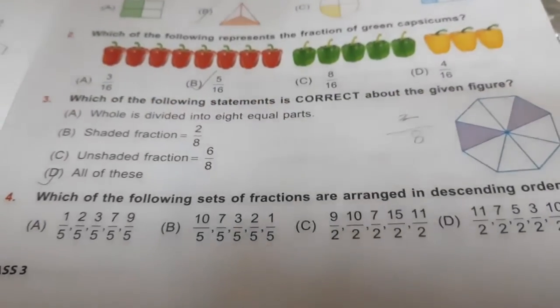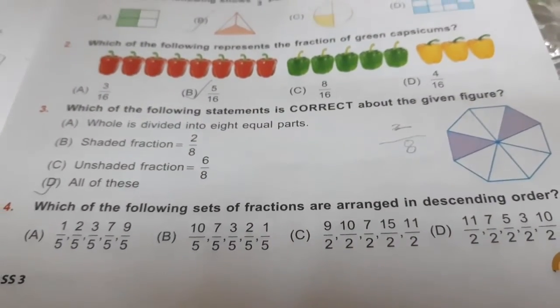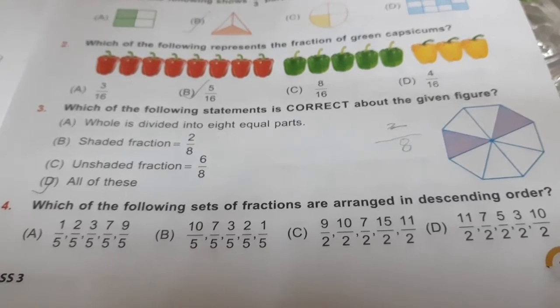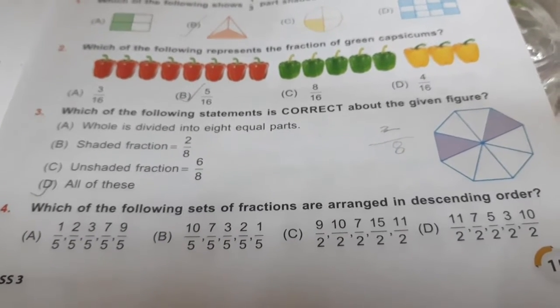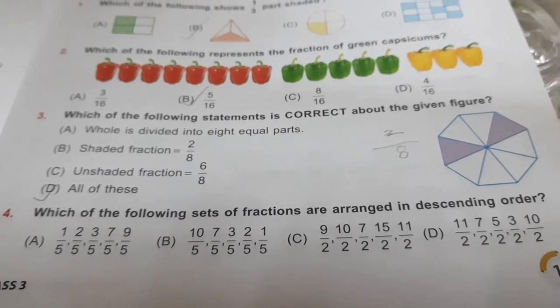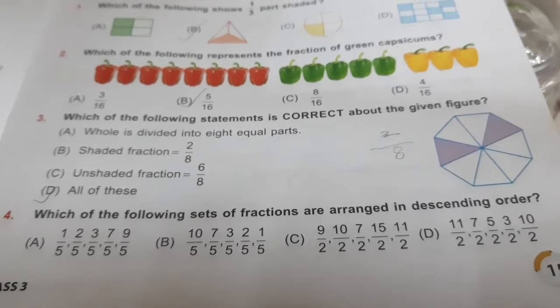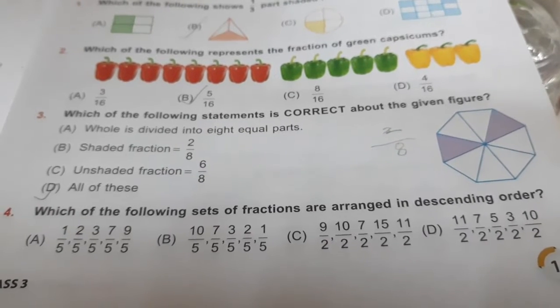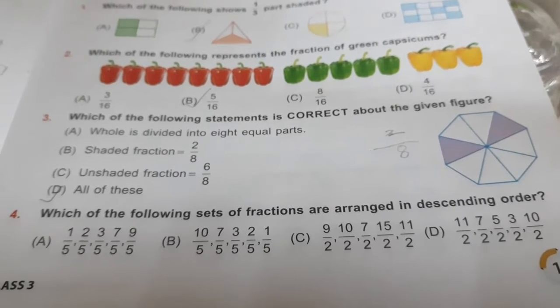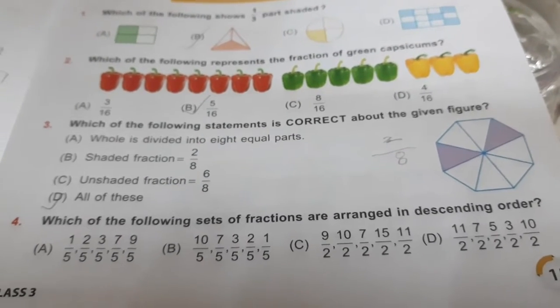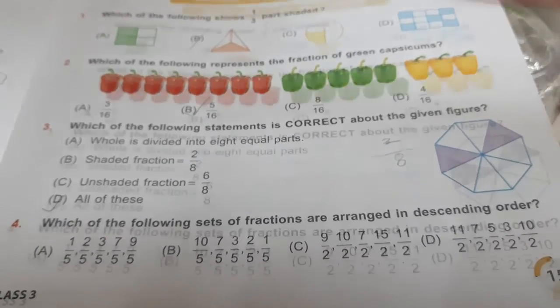Moving on to the next question, question number 4. Which of the following sets of fractions are arranged in descending order? So for this kind of question, we should look at the options which are given. So let us look at option A. You can see all the denominators are same, which is 5, and it is arranged in actually ascending order, not descending. So that's not the answer to our question.